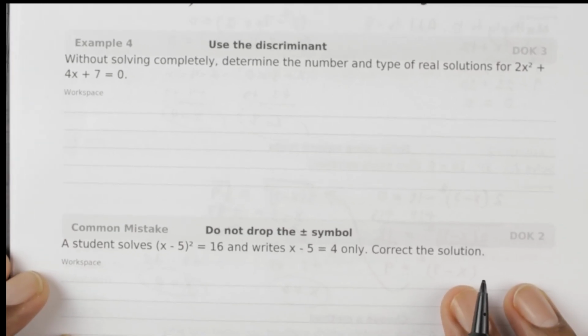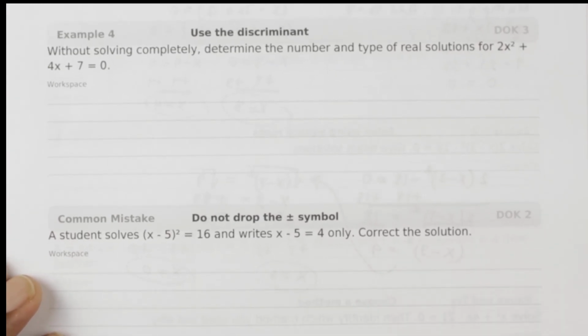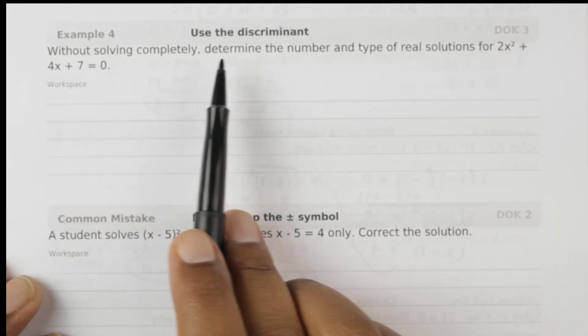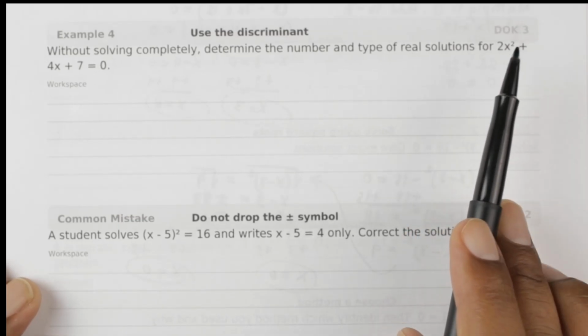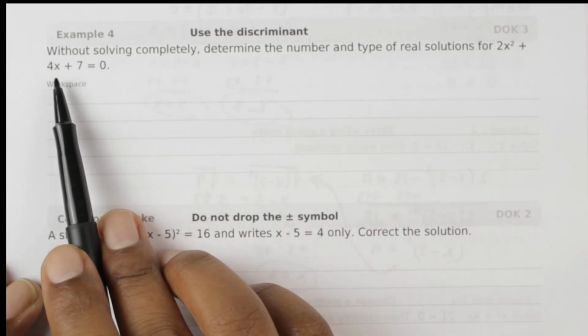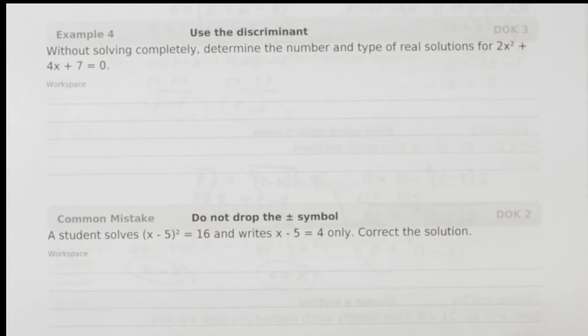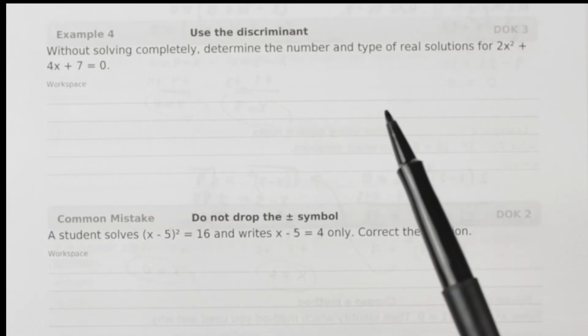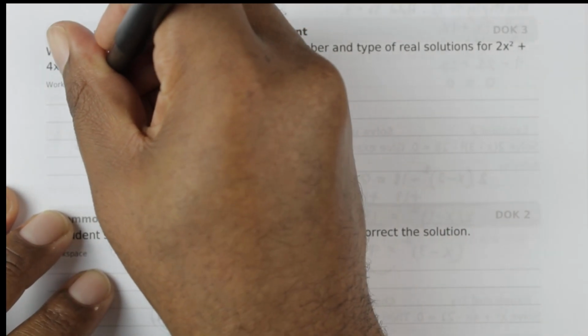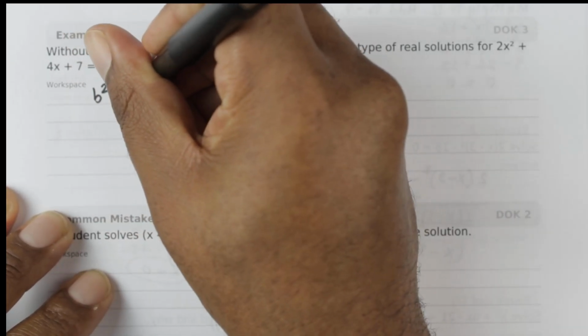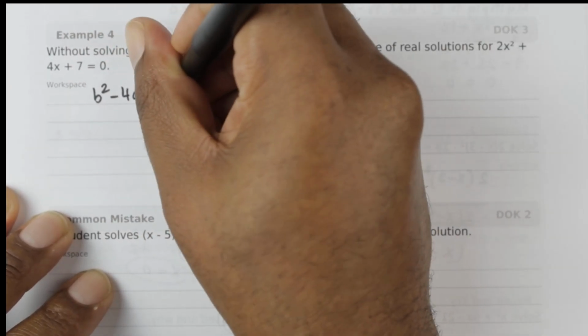All right, example number 4. It says use the discriminant. So without solving completely, determine the number and type of real solutions for 2x squared plus 4x plus 7 equals 0. Okay, so we only need the discriminant. The discriminant is b squared minus 4ac.